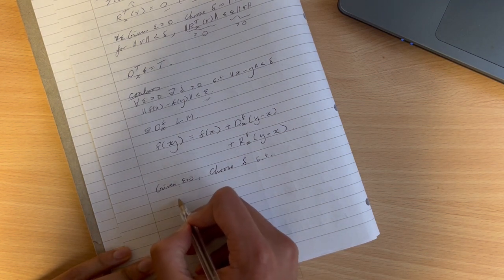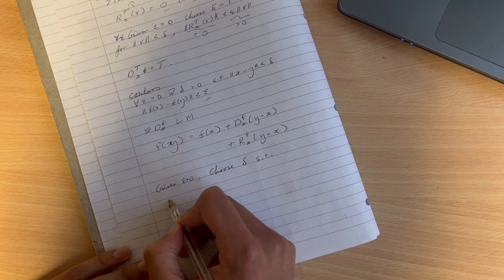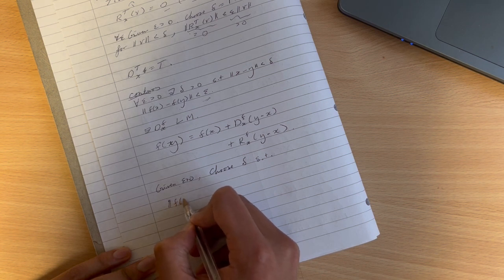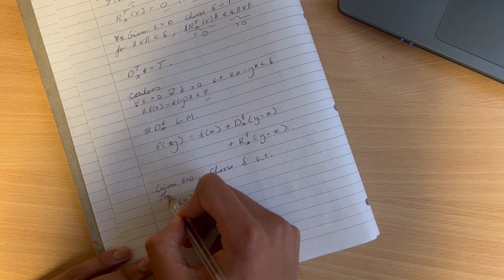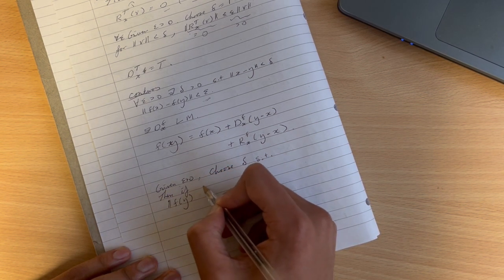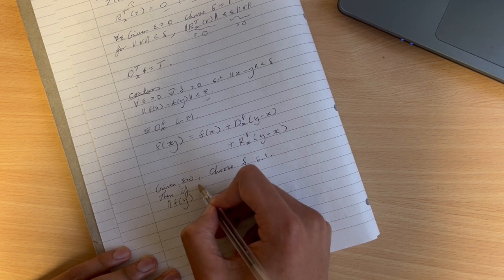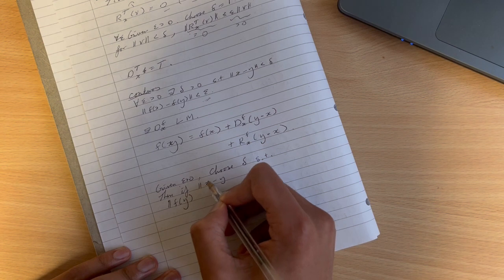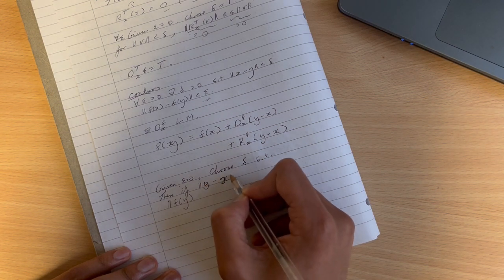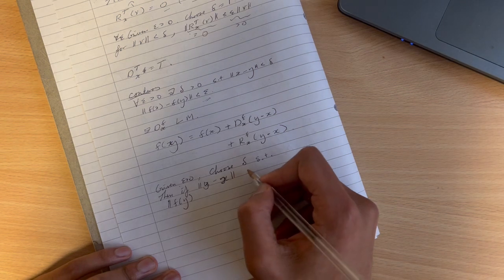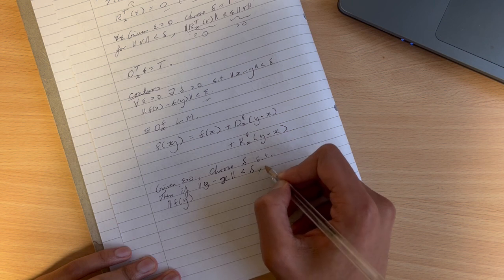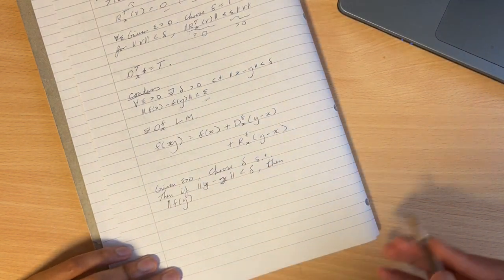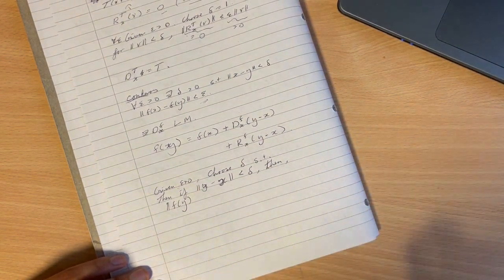So we look at the absolute value of f of y, and then we say that if the absolute value of x minus y, or y minus x, it doesn't matter, this is y minus x because I switched it around by accident, is less than delta, then, I know I say 'then' too many times, but it doesn't matter. It's not English, it's maths.